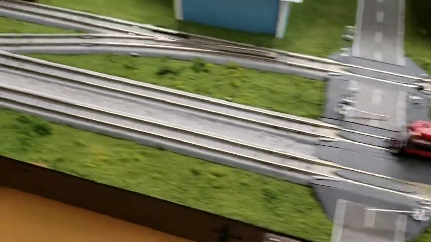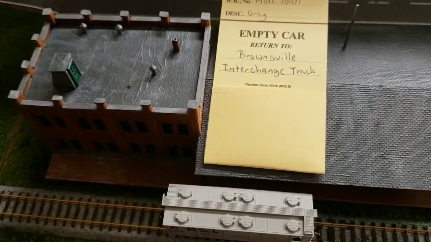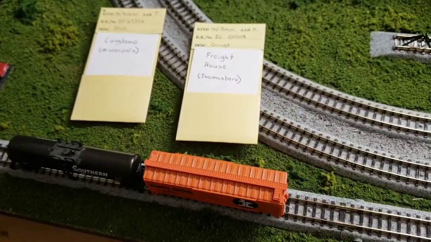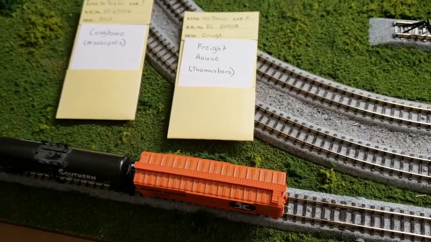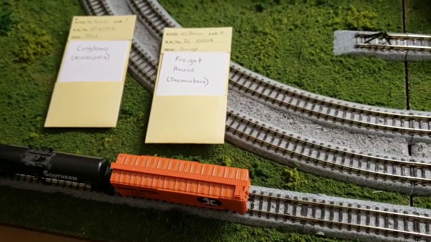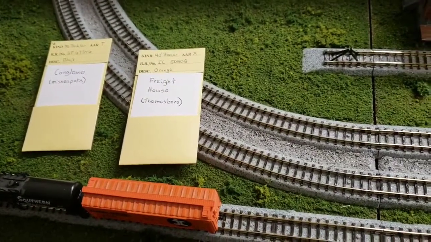And looking over this way, we have the covered hopper, which has to go back to Brownsville. And the 2 cars here, one to the Freight House on this side, and the other over to Minneapolis and Conglomo. So as you can see, the cards really show where everything goes, and the movements are quite complex. So I'll start working on some of them and show you what I can.